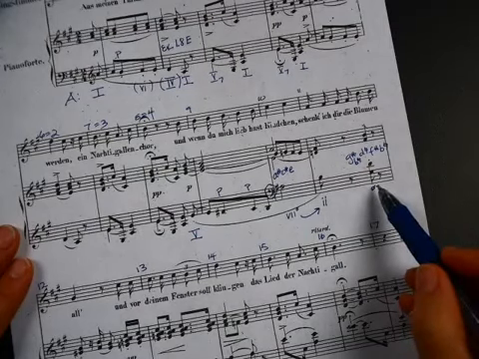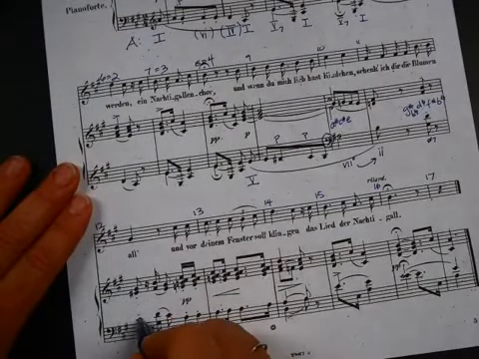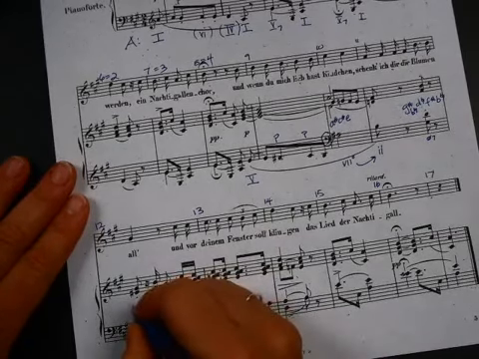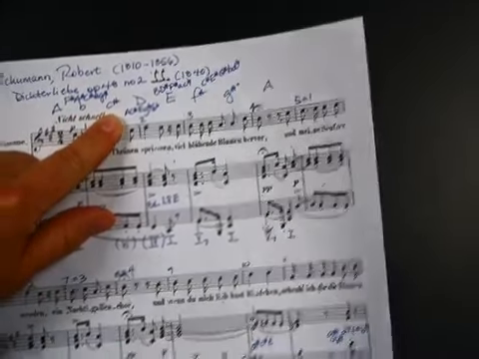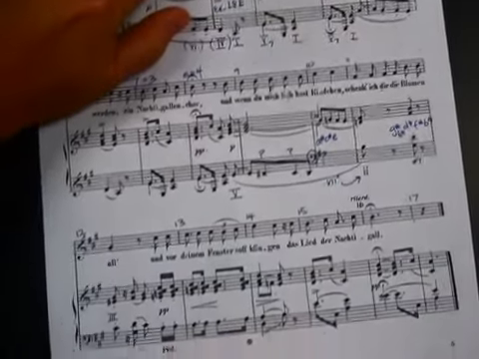C sharp major. By pure Roman numerals in the key of A major, we would put 3 because C sharp is 3 in the key of A major. But a Roman numeral 3 does not have a function in the key of A major.